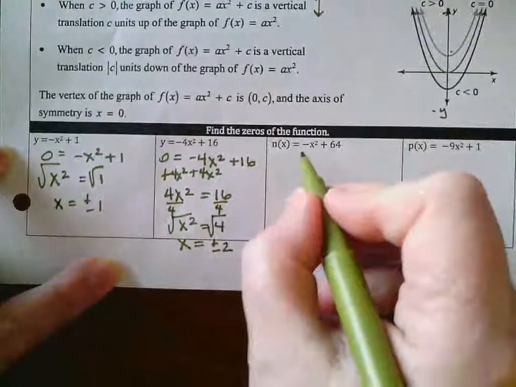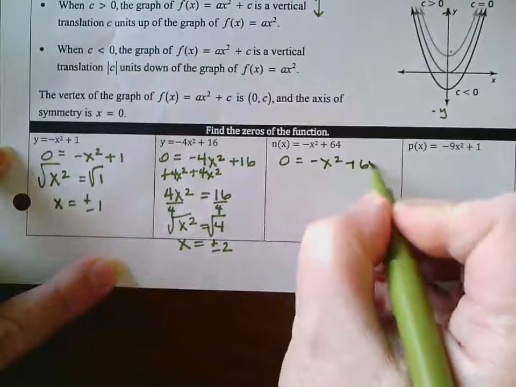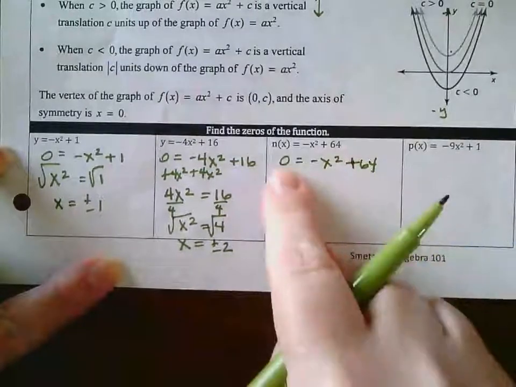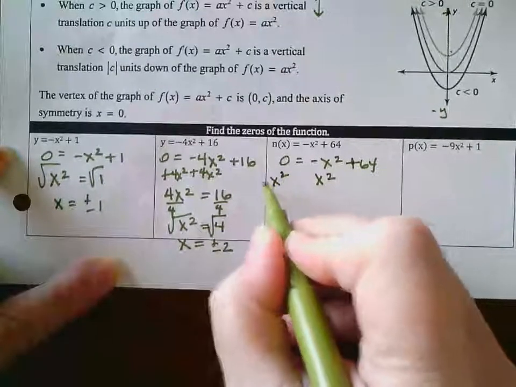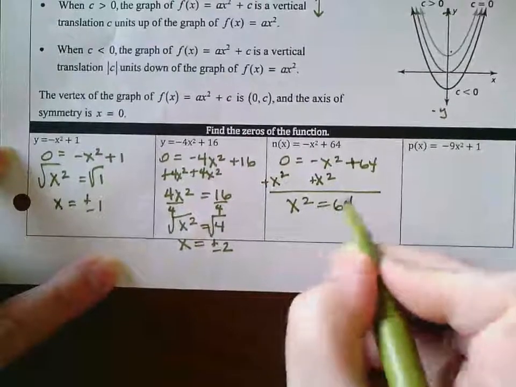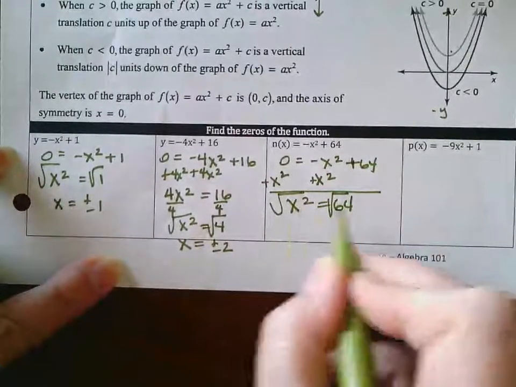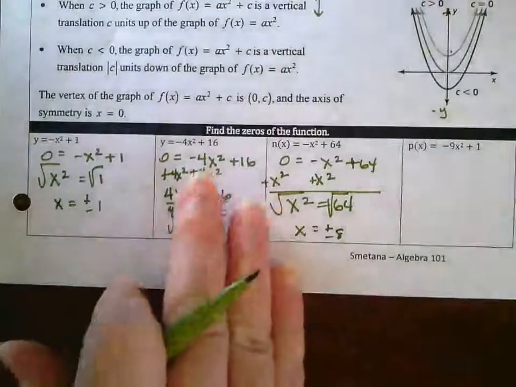So this one, again, you want to keep things positive. So whatever's negative here, you always move it over. So x squared, you're going to add that to both sides. So x squared equals 64. Well, what is the square root of 64? Plus or minus 8. Last one.